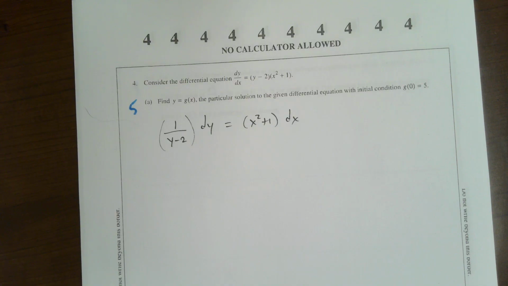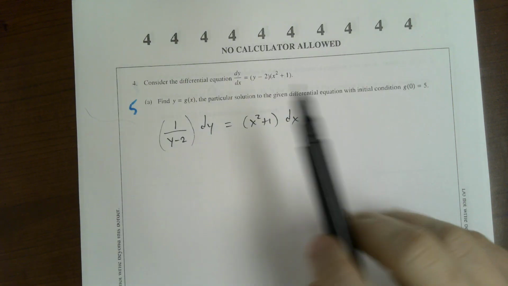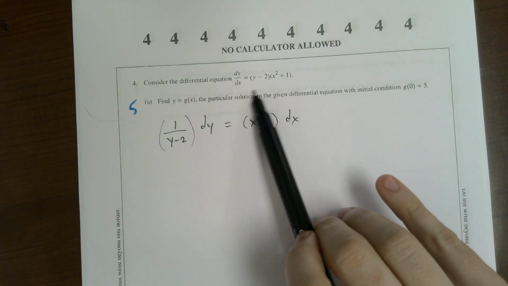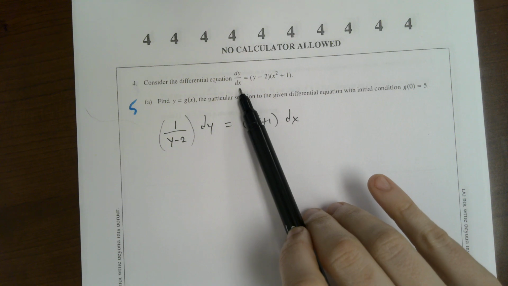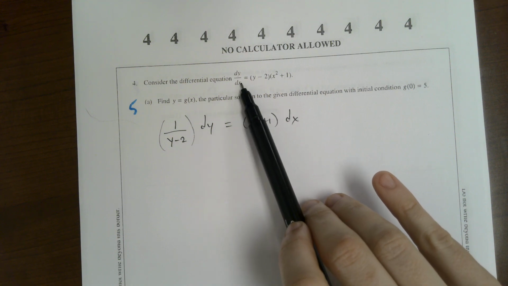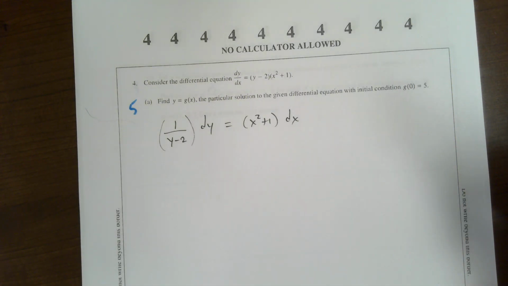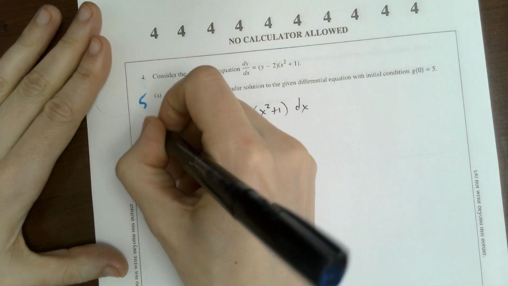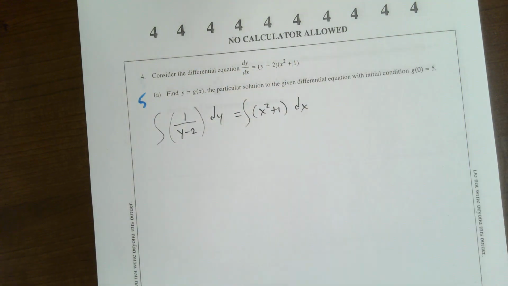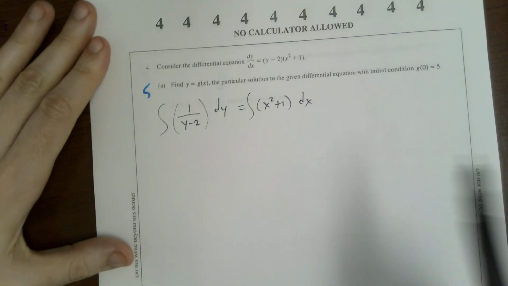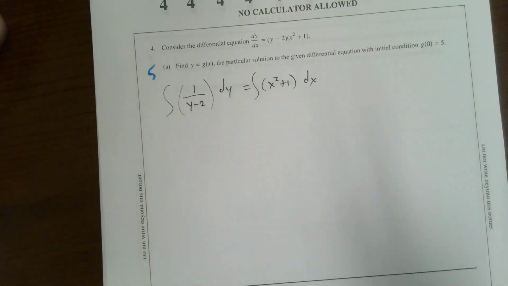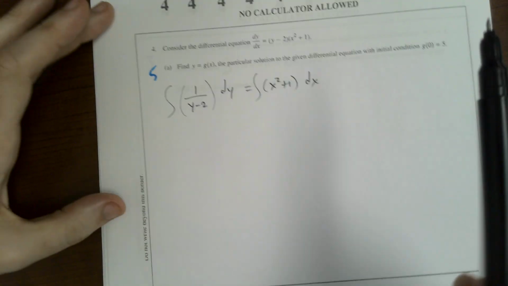Now we're trying to go backwards. dy/dx, this is the derivative. That's in the middle of the derivative sequence. They're asking for y, which would be at the beginning of the derivative sequence. So we need an integral. We've got to go backwards. So now I take the integral of both sides. Now I need the antiderivatives of both sides.